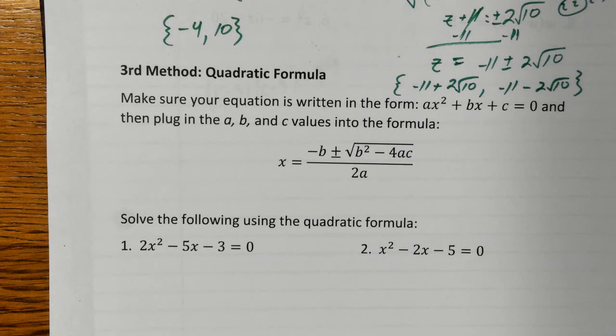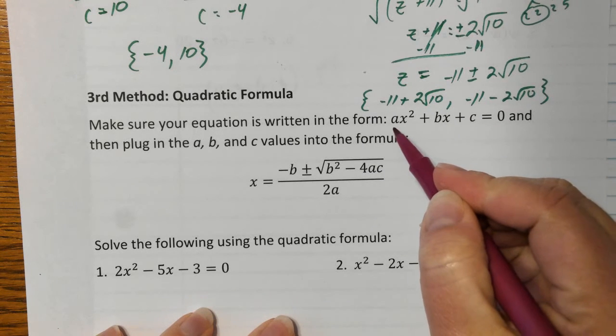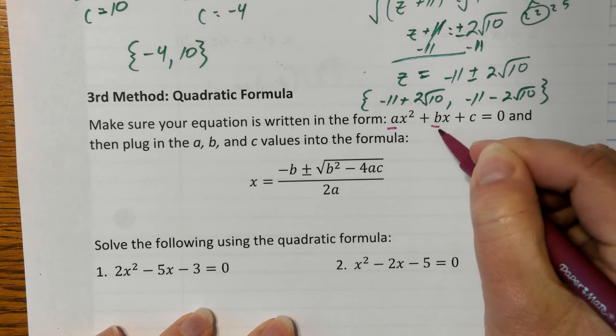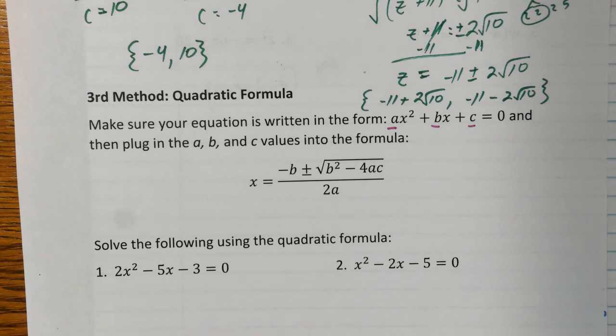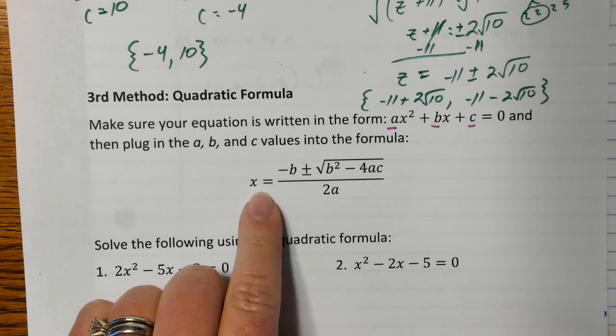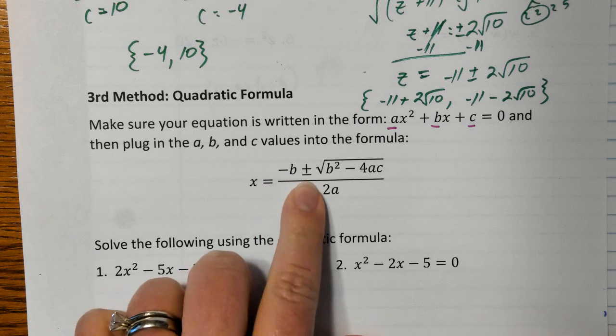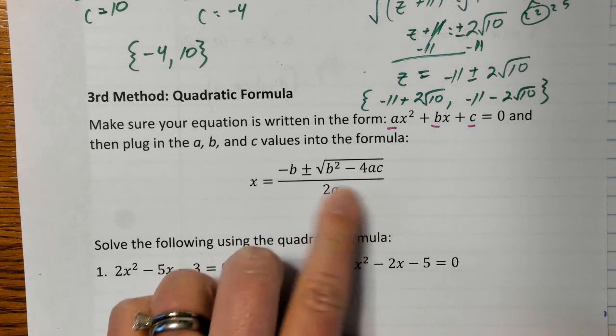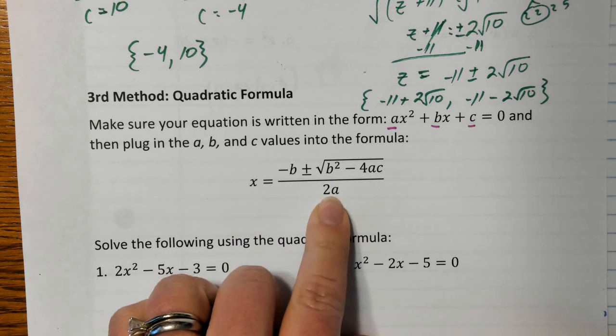Notice how we've always been calling this number in front of x squared, we've always been calling it a. The number in front of the plain x, we've been calling it b. And then we've been calling our plain number, our constant there at the end, we've been calling that c. The quadratic formula is this formula right here, x equals negative b plus or minus the square root of b squared minus 4ac, all divided by 2a.